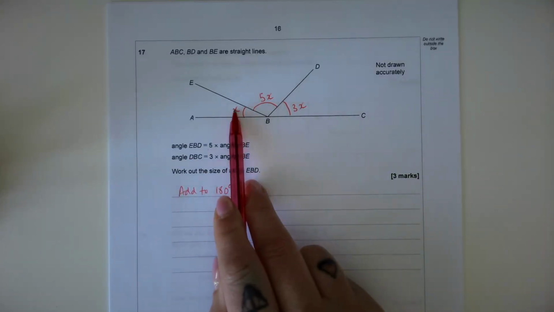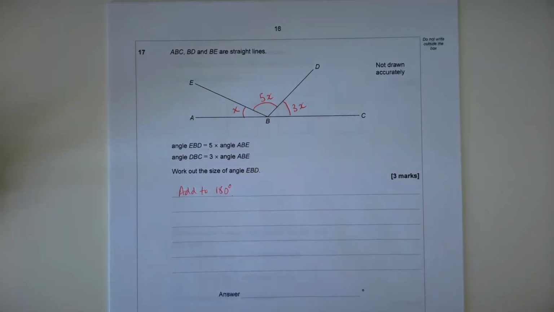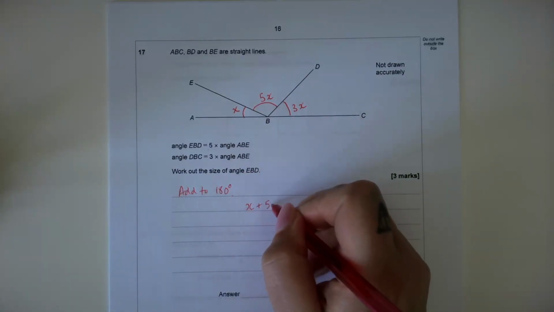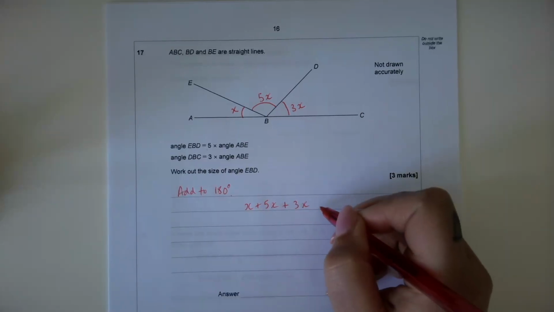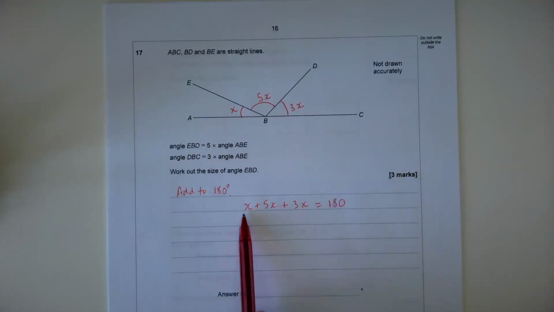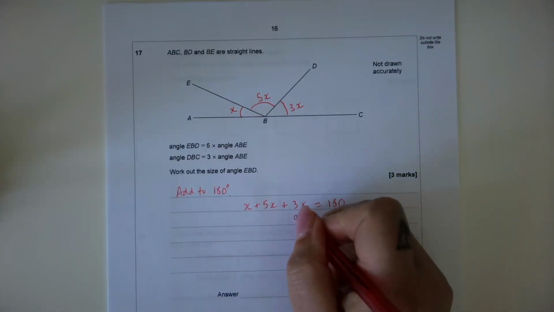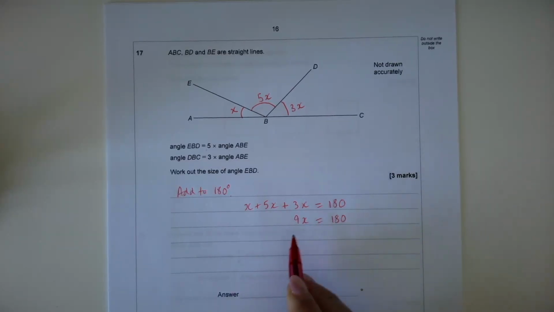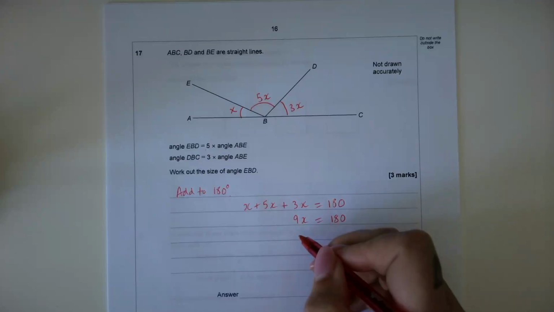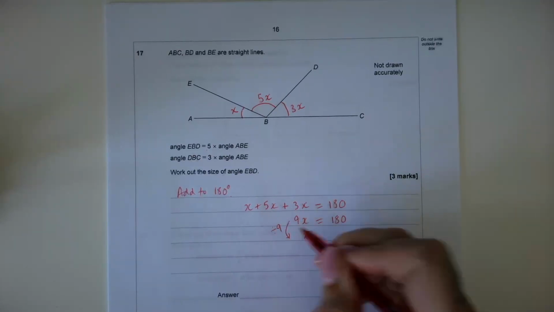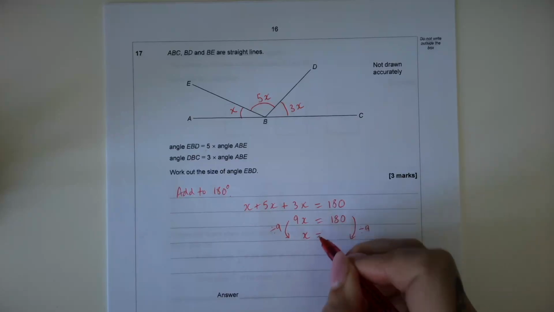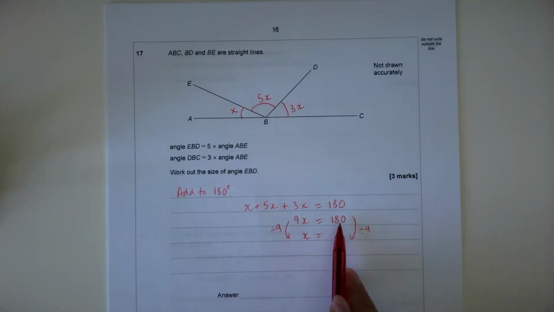There we go. So X add 5X add 3X should equal 180. So I'm going to form an equation. X add 5X add 3X should equal 180. So we've got 1X plus 5X, which is 6X, plus 3X, which is 9X. At this point, we've got a one-step equation. To find X, I'm going to divide both sides by 9. It's the inverse of multiplying by 9, and this is 9 multiplied by X. 180 divided by 9, well, 18 divided by 9 is 2, so 180 divided by 9 should be 20.